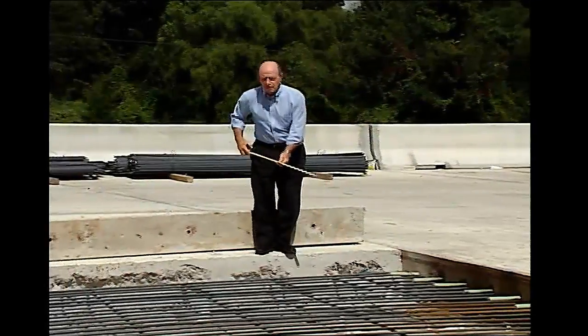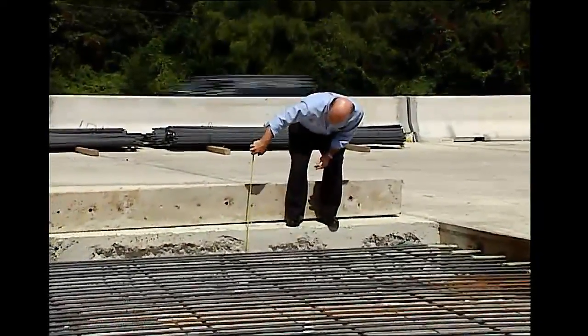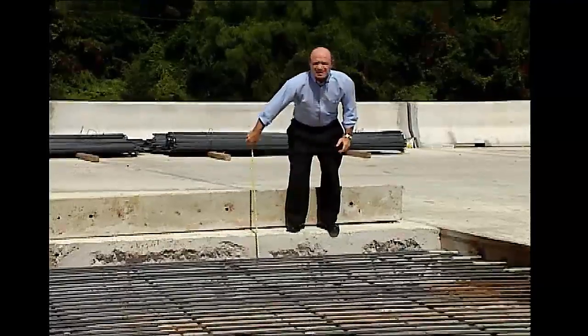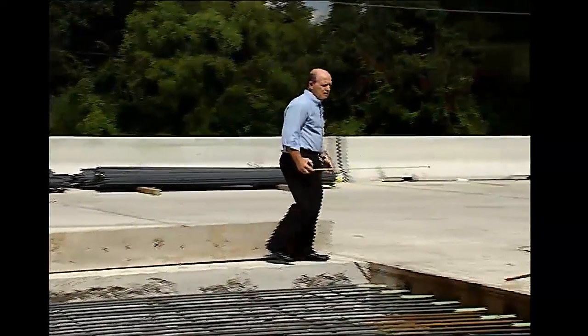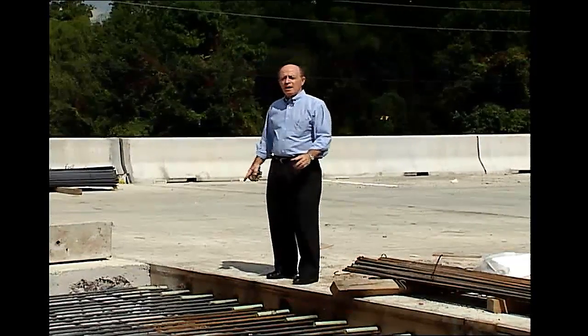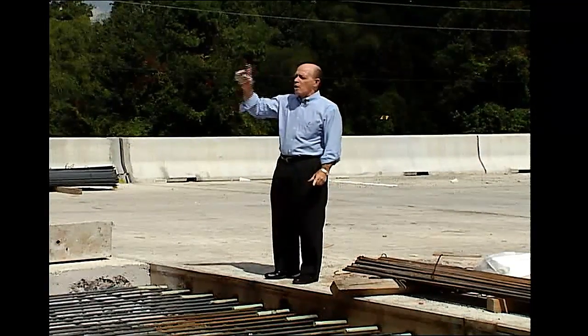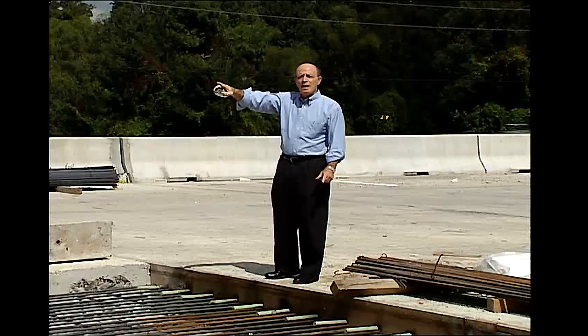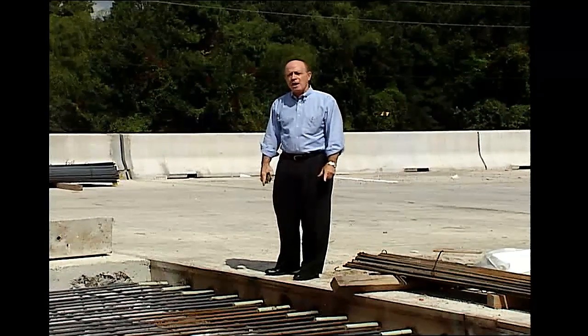And the thickness of this section is 16 inches. So they're going to be pouring 2 lanes at one time. If this highway extends 1 mile, how many cubic yards of concrete are needed?